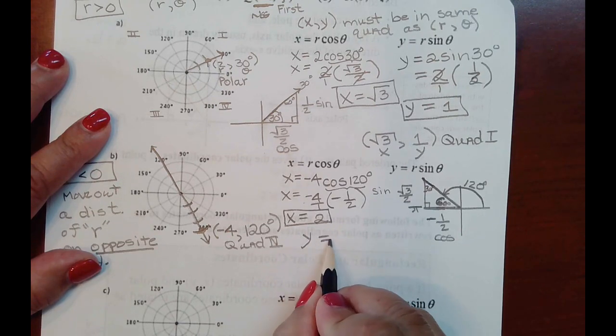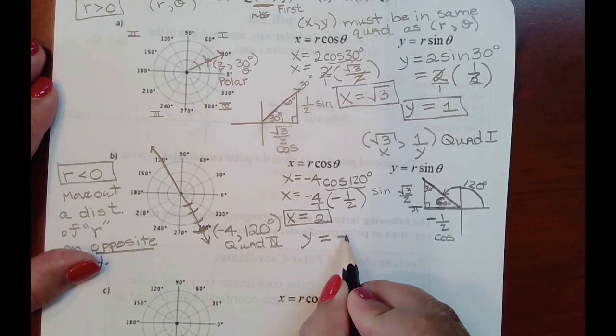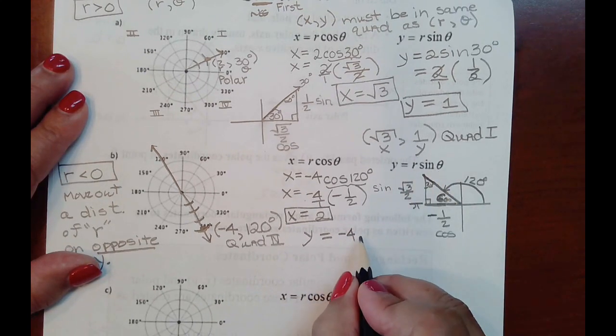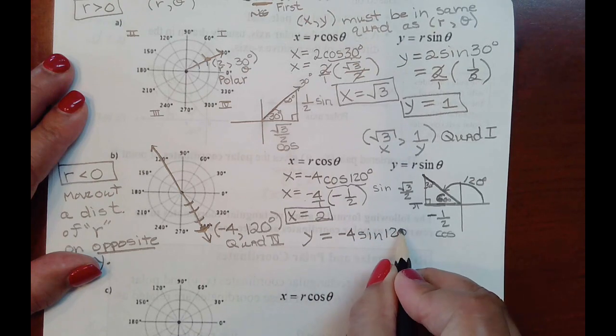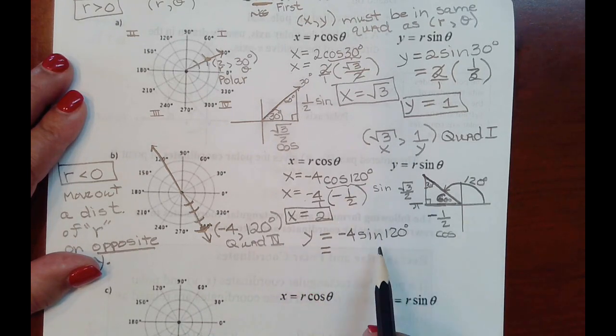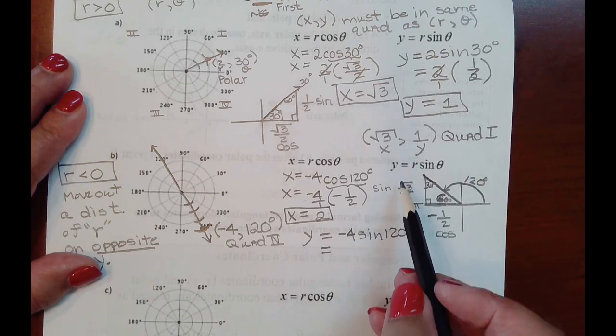So y is equal to the r. Once again, my r value was -4, and then I'm going r times sine of theta to get my y value. This picture will serve to give us both the cosine at 120 and the sine at 120. The sine at 120 would just simply be the vertical leg.